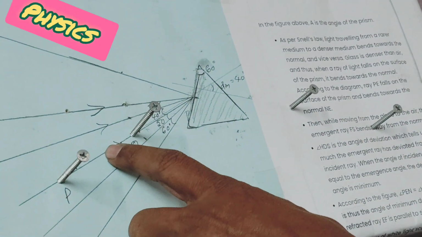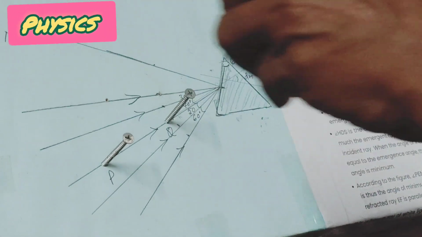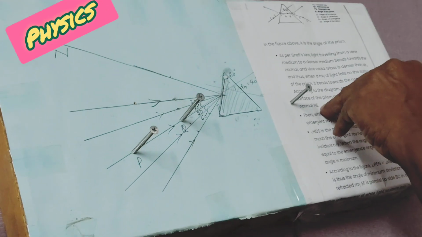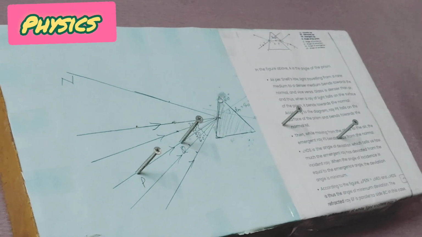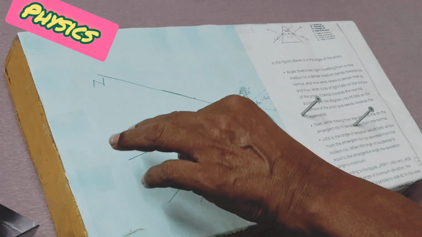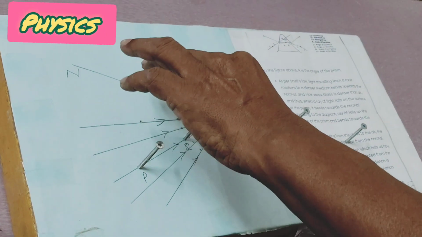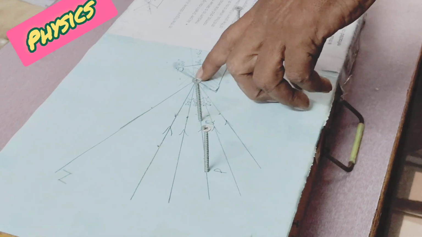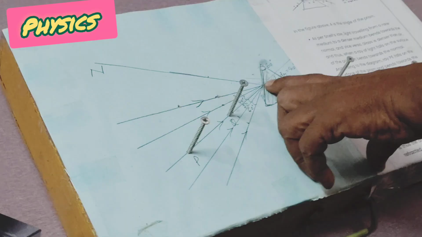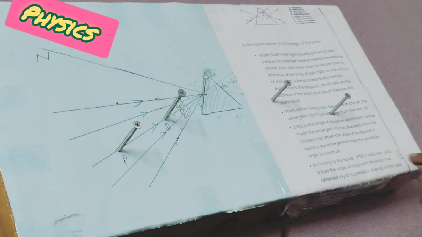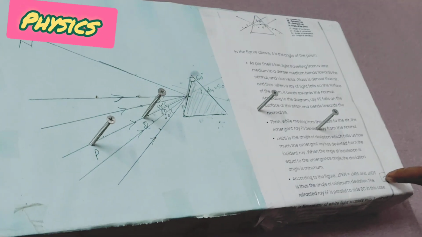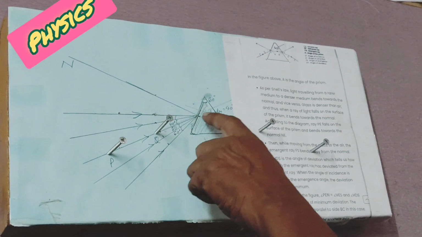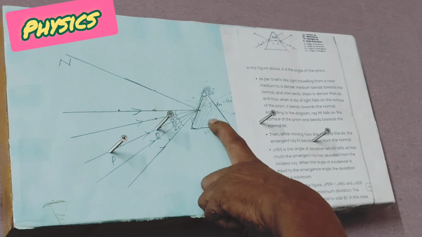On one of the lines, I put 2 pins here. Yes, I inserted 2 pins. These are screws, otherwise the pins may fall easily, so I chose these screws. This is the incident ray. The incident ray strikes the refracting surface here, passes through the prism and comes out. This is our emergent ray, and this is the incident ray. Inside the prism it is called the refracted ray.